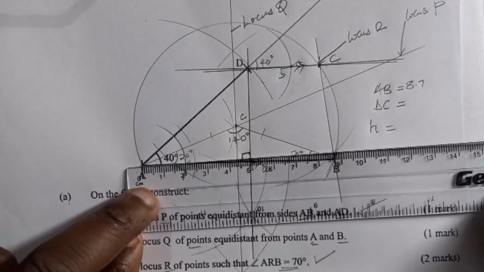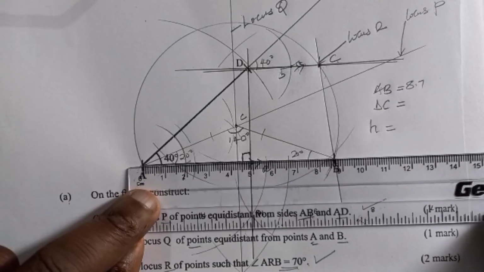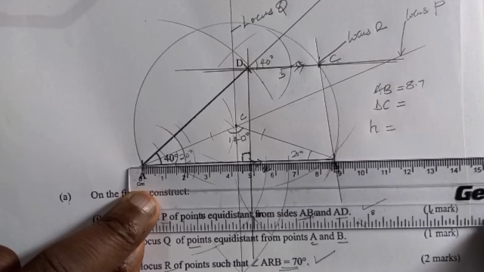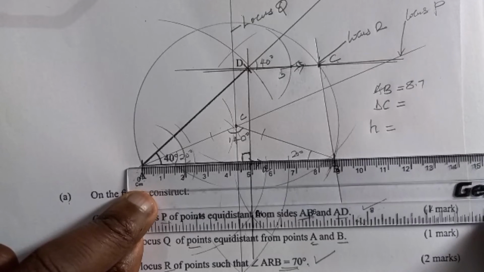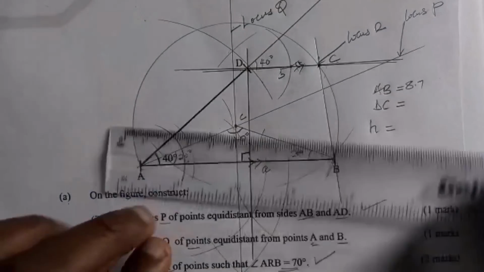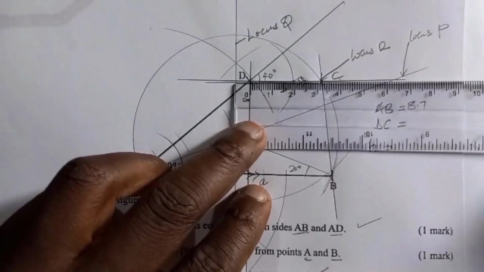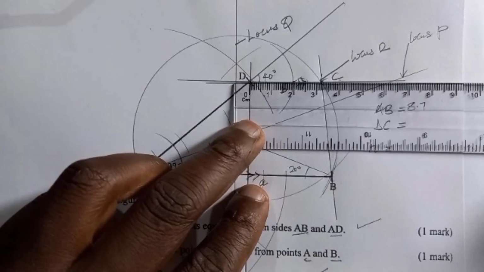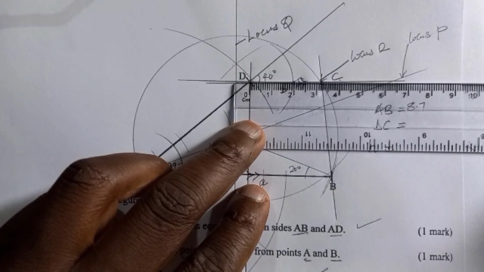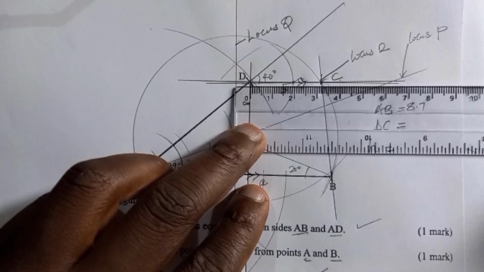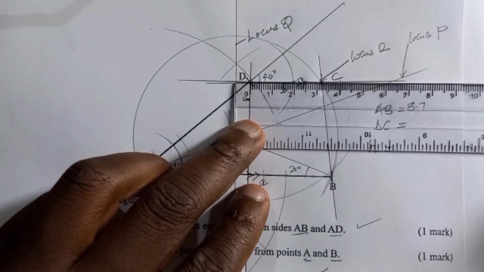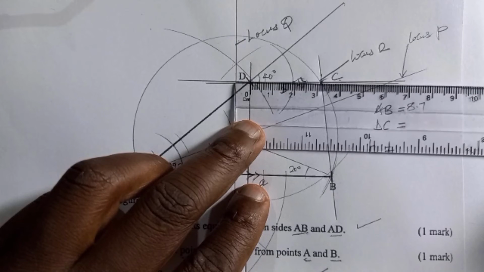Let me confirm these again. That is 8.7. Then DC. DC is 3.123. That is 3.1 to 3.2.